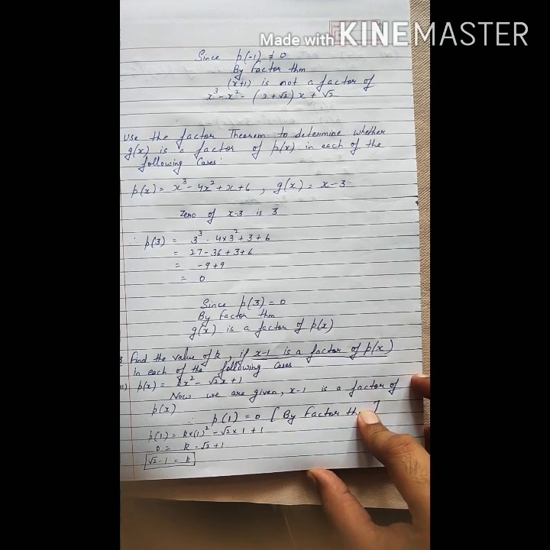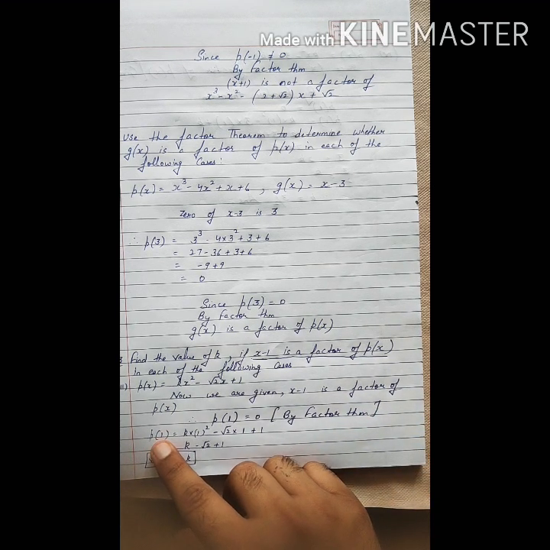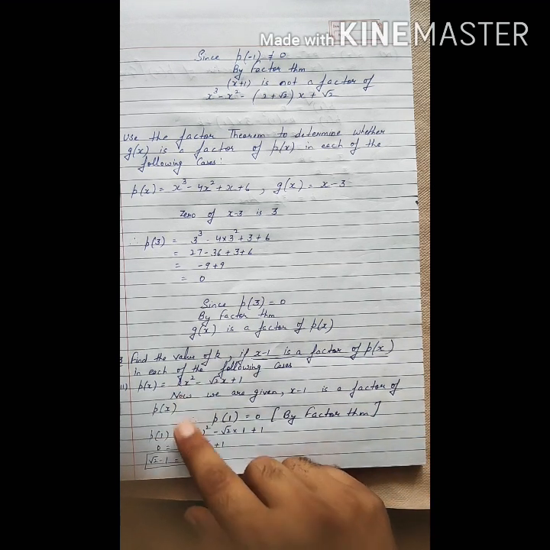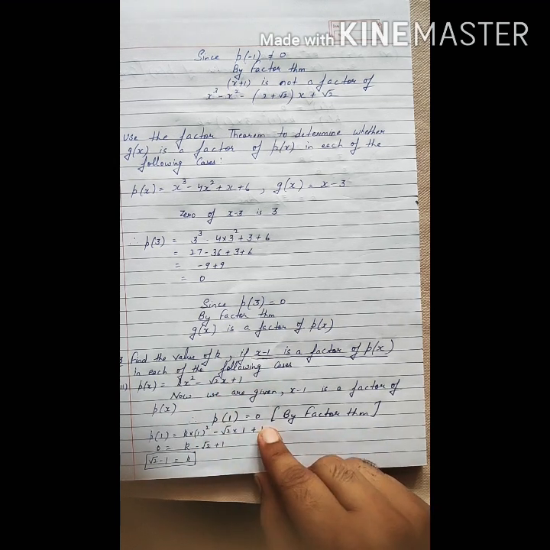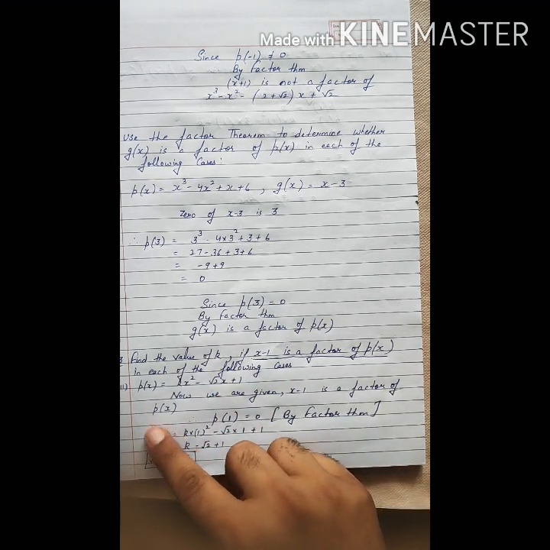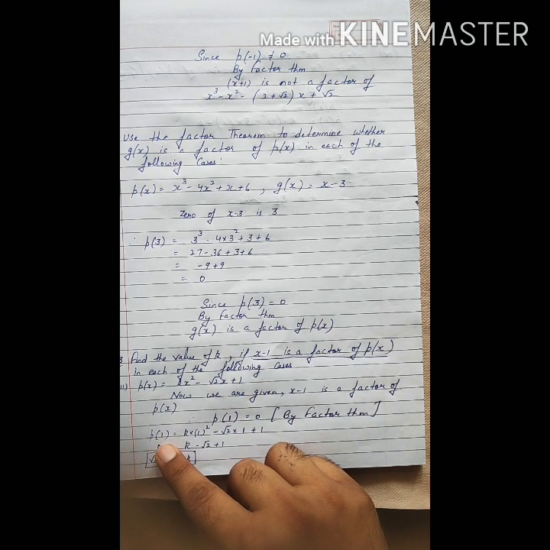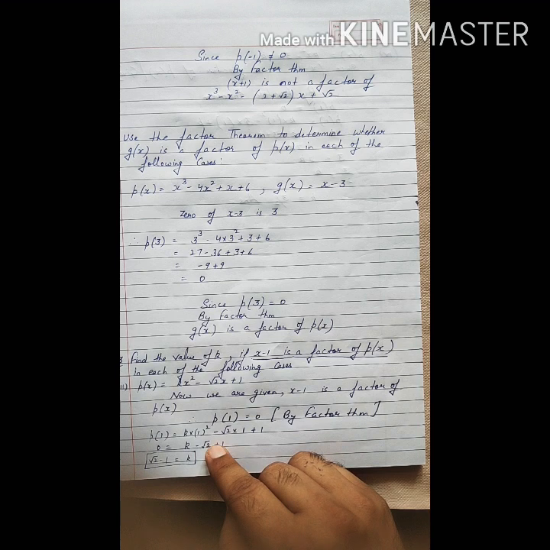Means now you have to equate remainder as 0. So like this, P of 1 in place of x, what we are filling? 1. K into 1 square minus root 2 into 1 plus 1. So in place of P of 1, what we have to put? 0, because we are already given x minus 1 is a factor of px. So remainder must be equal to 0. So 0 is equal to k minus root 2 plus 1.